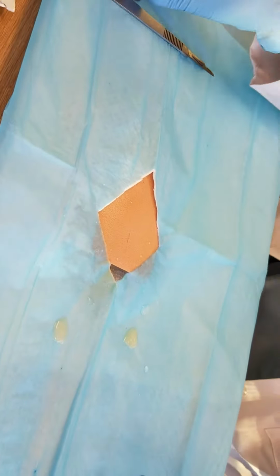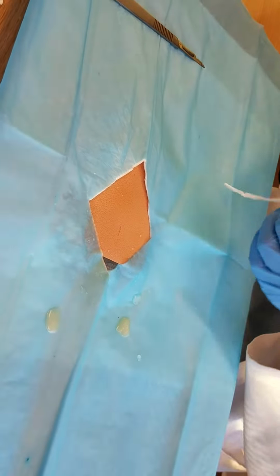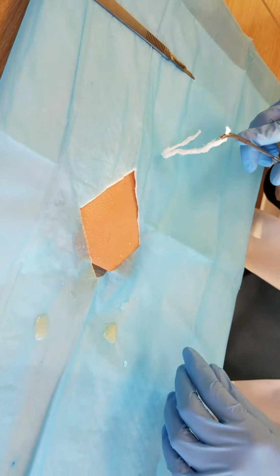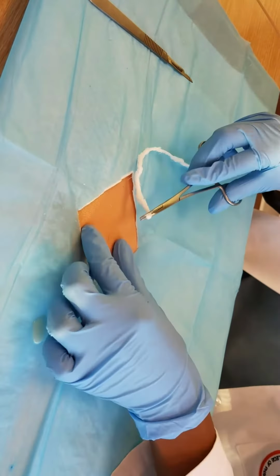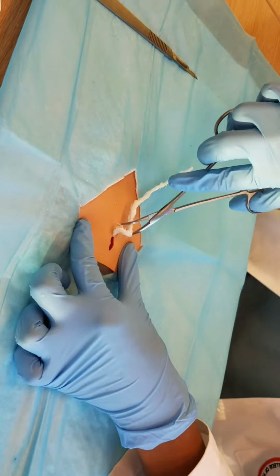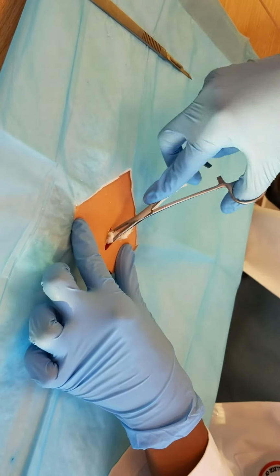And then you want to insert the iodoform gauze into the abscess with 1 centimeter of gauze exiting from the cavity. So you sort of just work your way in.